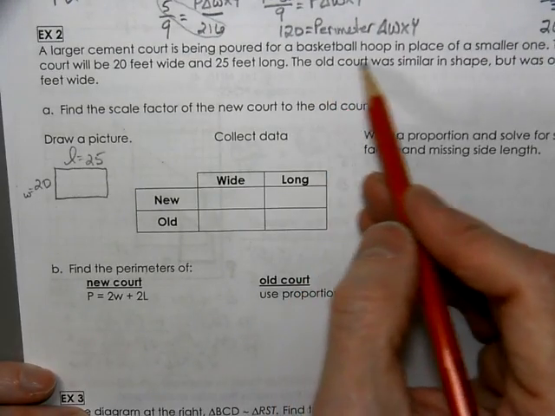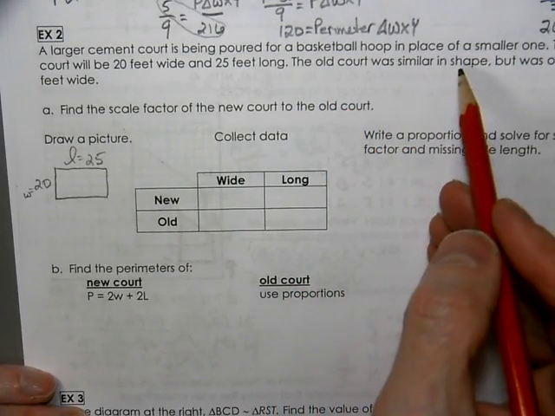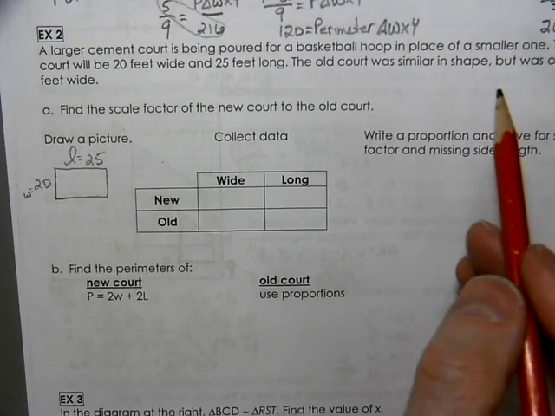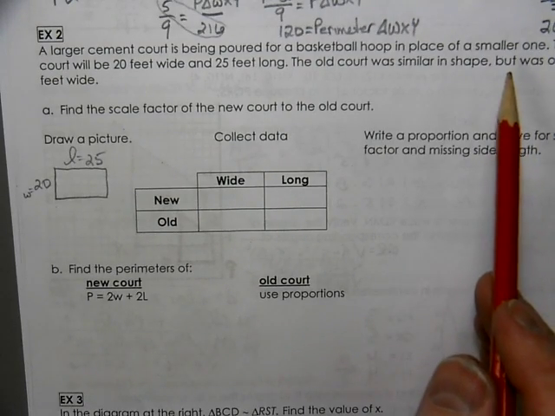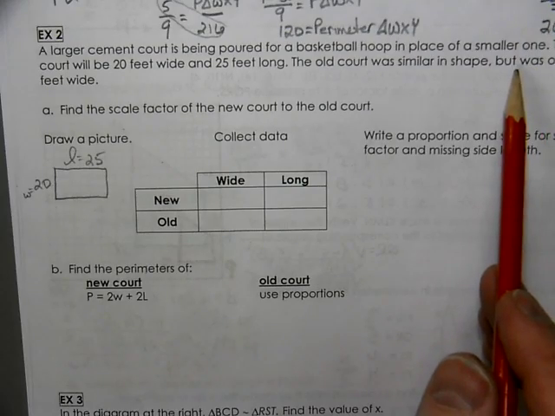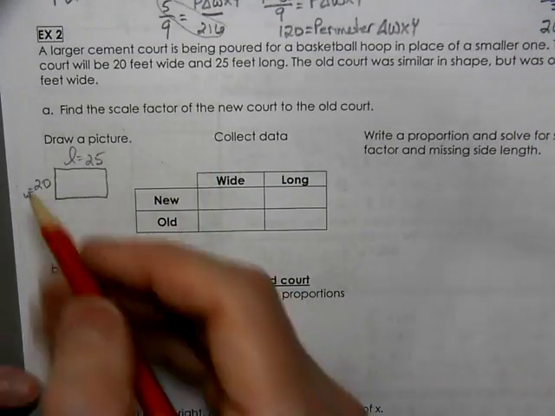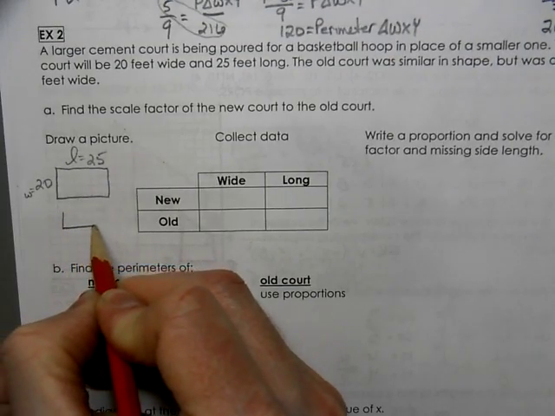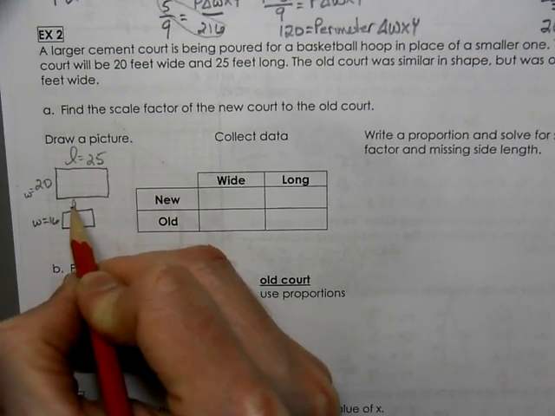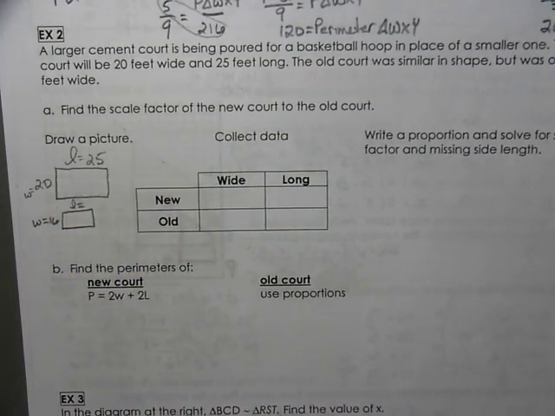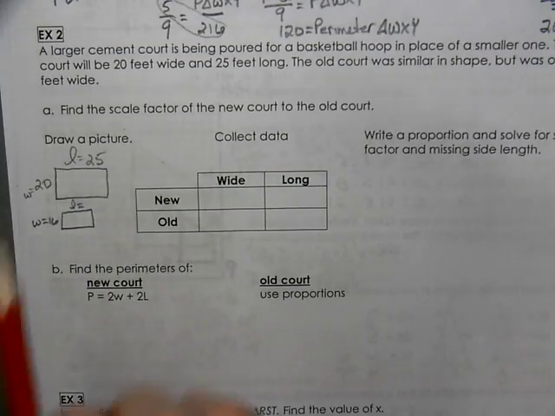We have a smaller court. It's similar in shape. Not similar as it kind of looks the same, but it's similar in terms of geometry. The angles are congruent, the sides are proportional. But it was only 16 feet wide. So we have a smaller original size court where W equals 16. We just don't know what the length would be for that one. So that's part of the questions that we'll be answering here.